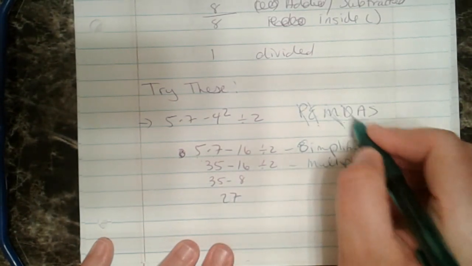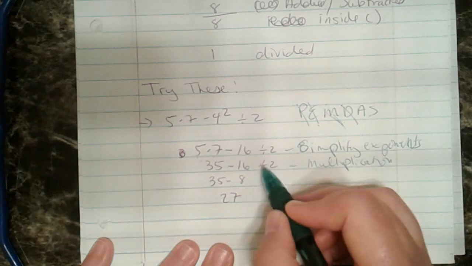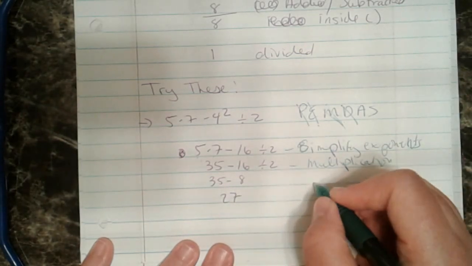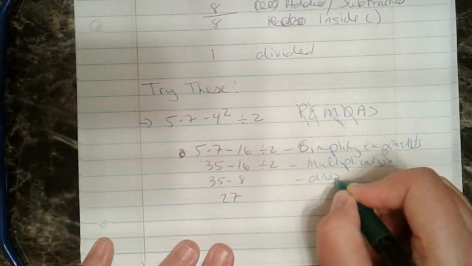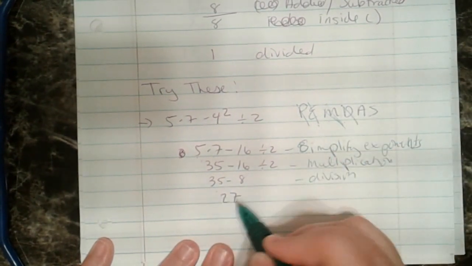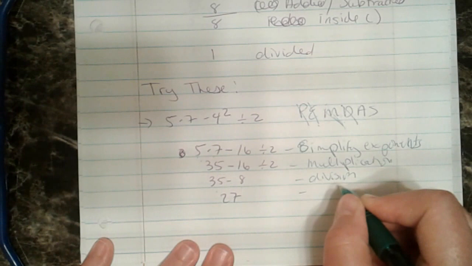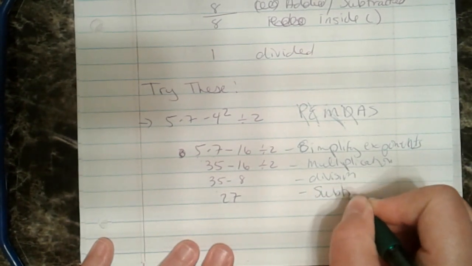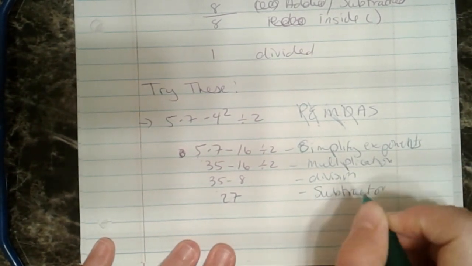And then it comes down to division. Well, division is 16 divided by 2, which is 8. So that's division. And what's left? Well, 35 minus 8 equals 27. So subtraction. I hope you guys saw that and understand that.